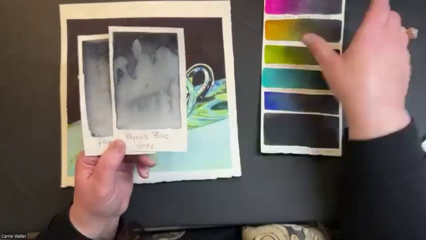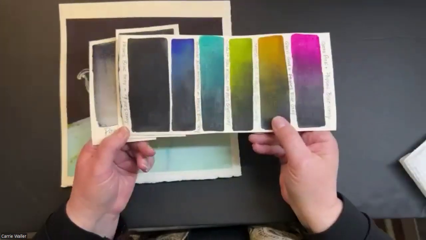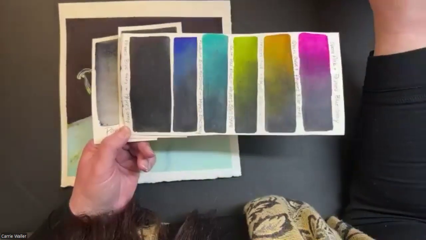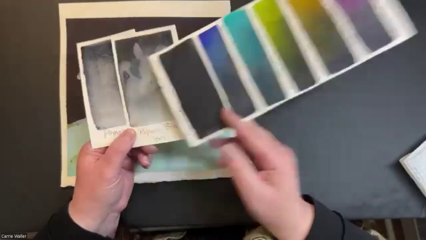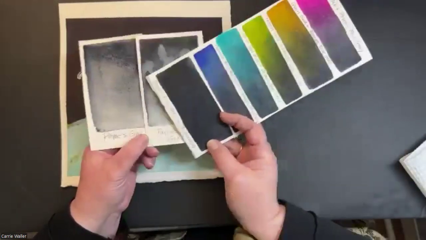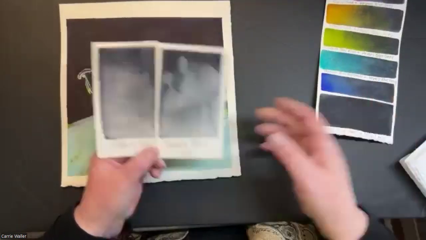So when you mix the two together, you can get that coverage. Of course, you could just use Payne's Blue Gray if you didn't want granulation. If you're wanting granulation, then the Payne's Gray is more granulating.